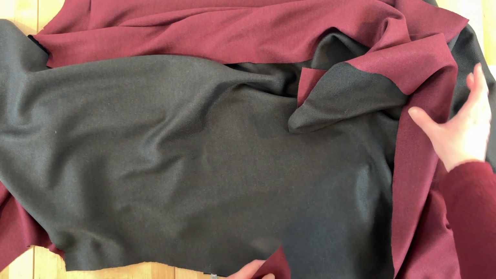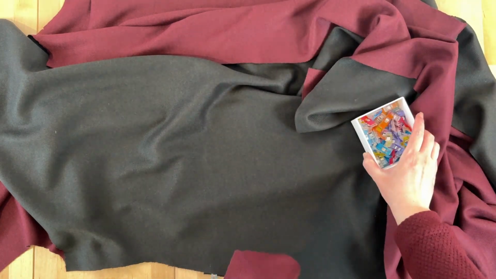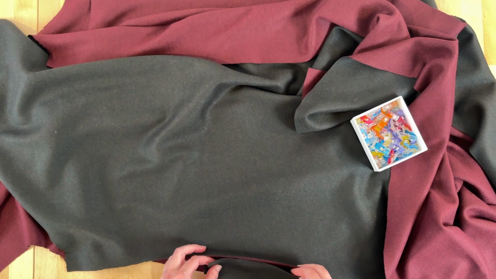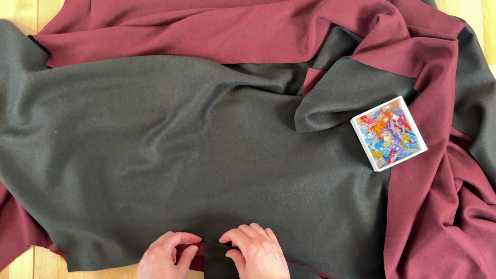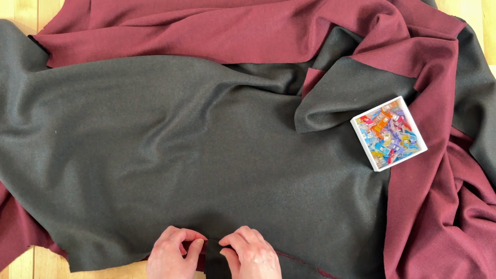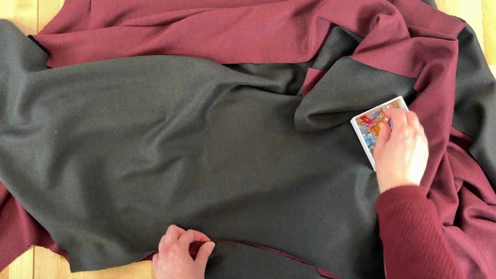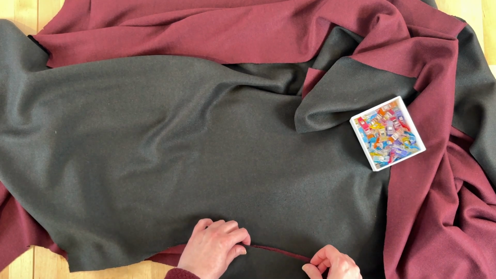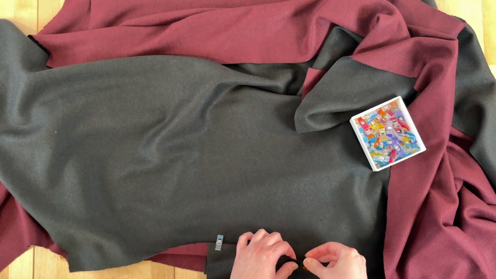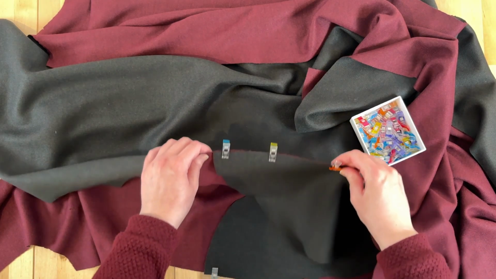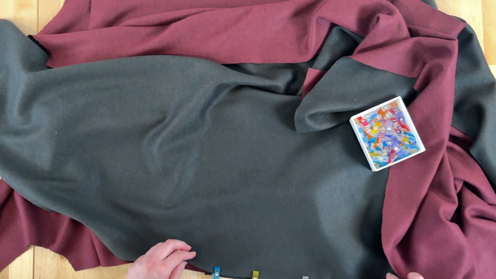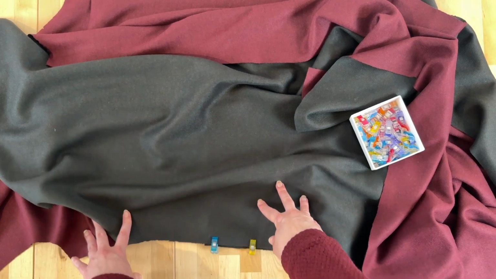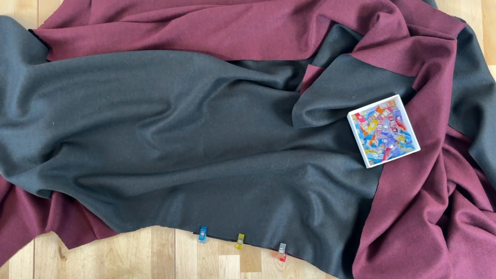So yeah, I have buried my clips. I'm always fighting with my clips, you notice? So now exactly at the same position. Come on. Second pocket piece. So, and I will repeat this for the other side, both back and front.